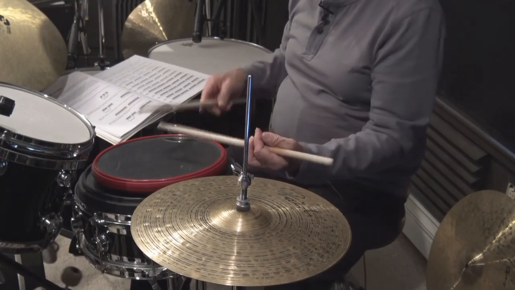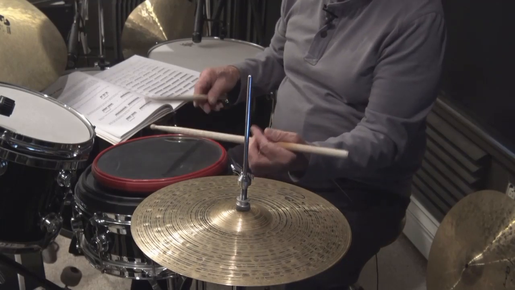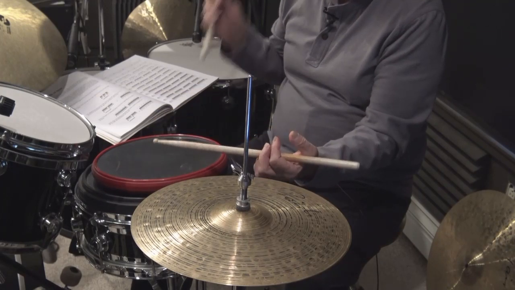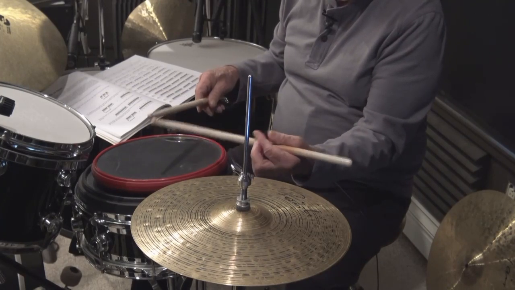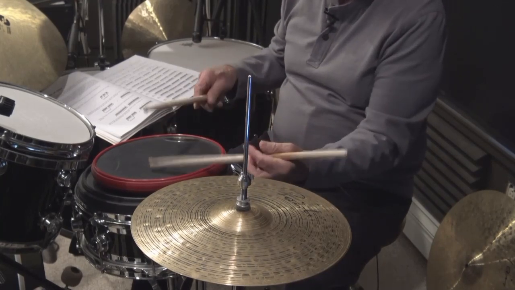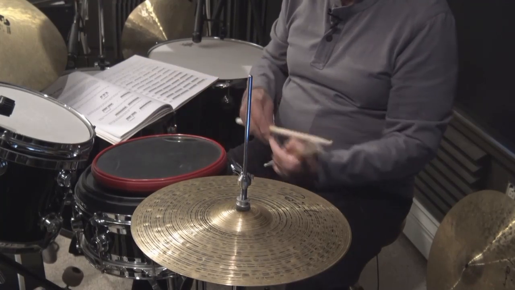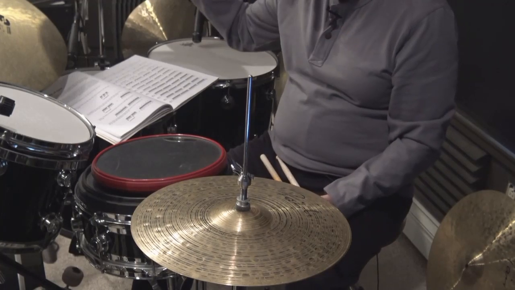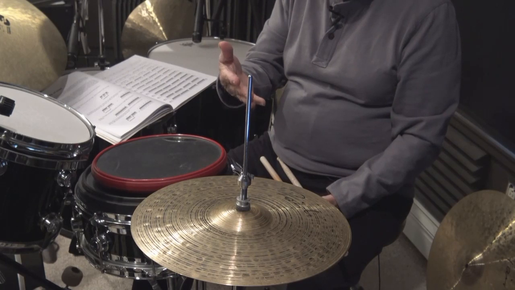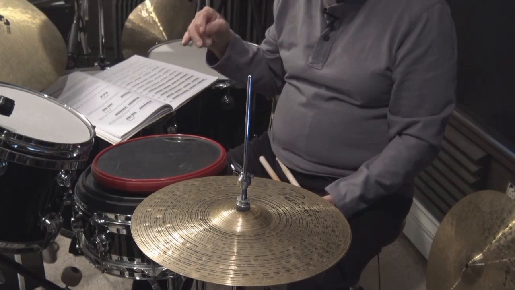I'm not going to sit there and count 1, 2, 3, 4, 5, 6, 7, 8, 9. I'm going to count 1 and 2 and 3. And a lot of guys, when they count triplets, 1, 2, 3, you can hear the triplet. I don't want to hear the triplet. I want to hear a smooth transition of groupings of 9. And the 10s, and that's going to be the last one, the 10s.